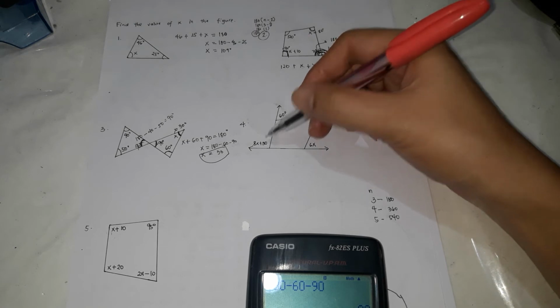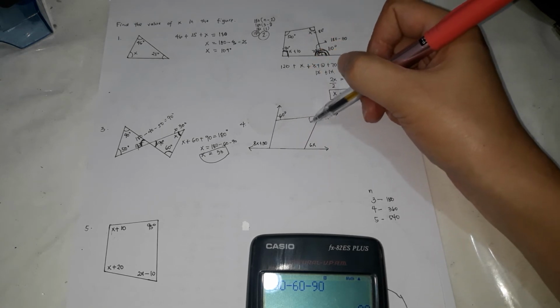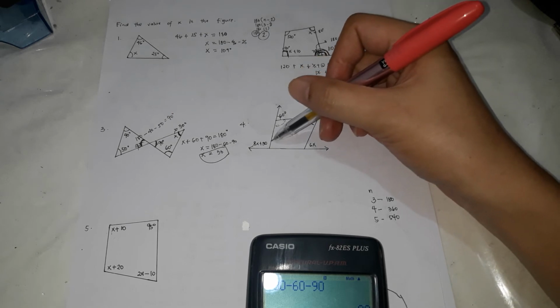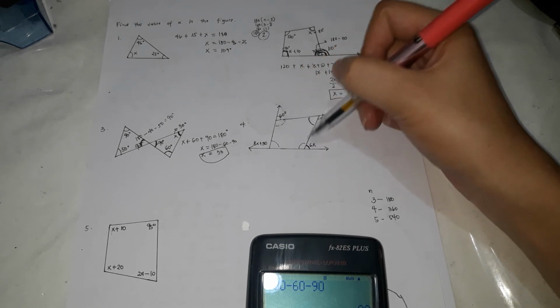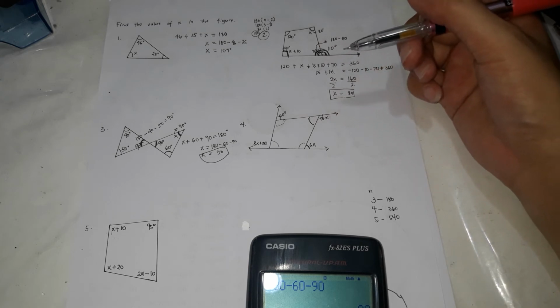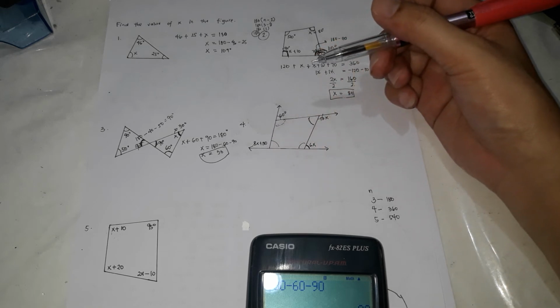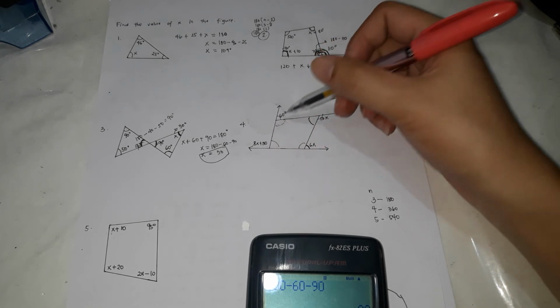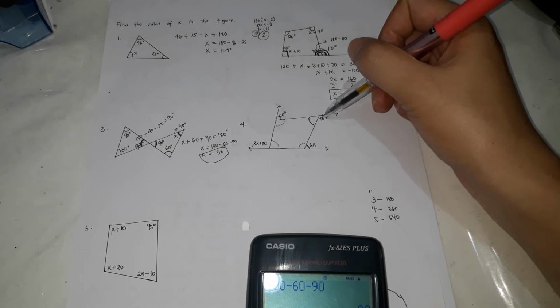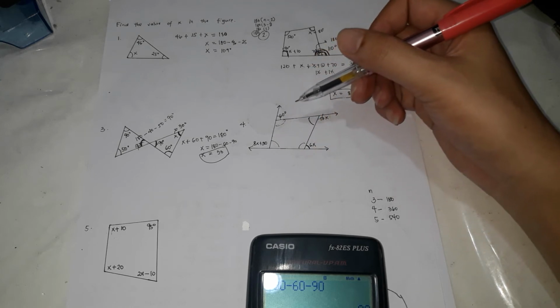So next, if you notice, they are all exterior angles. Lahat nito ay exterior angles. They are angles sa labas. If they are here, so there are interior angles. But if they are outside the polygon, they are exterior angles. And according to the theory, the sum of all the exterior angles is 360. So kapag lahat, ang total nitong mga angles na sa labas is 360.